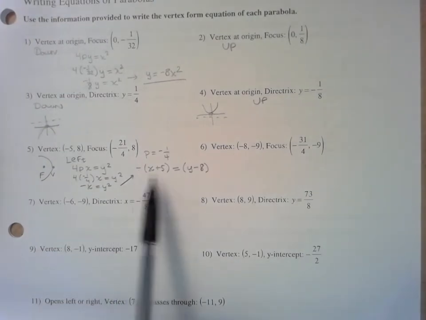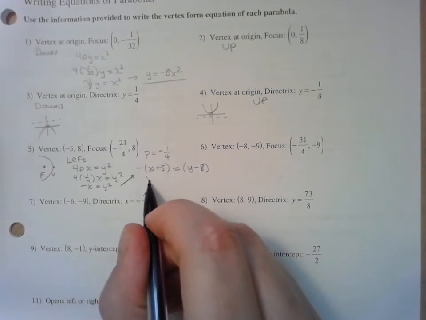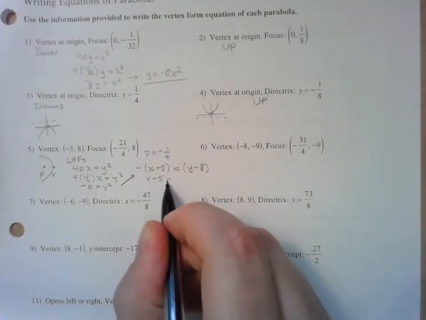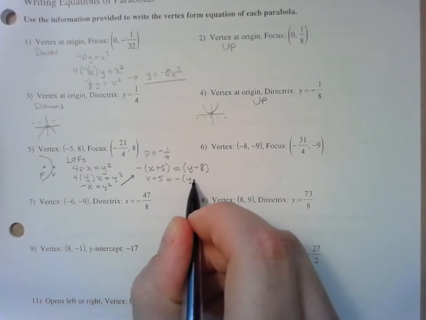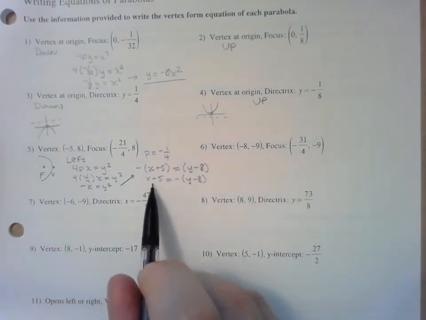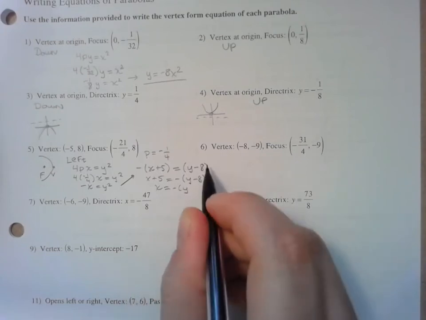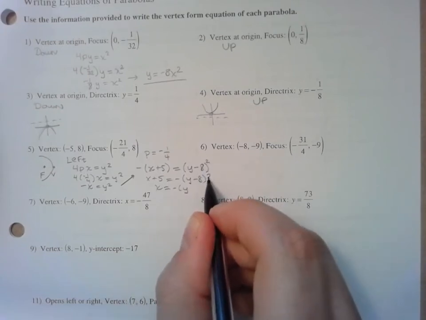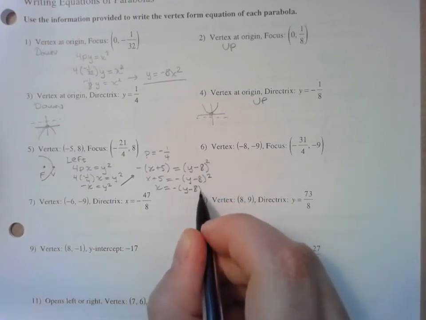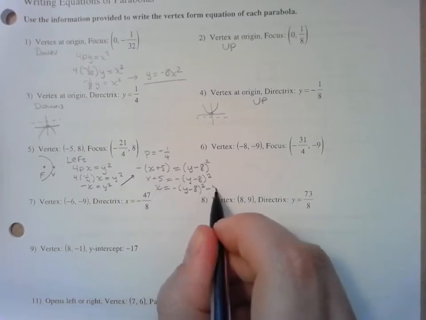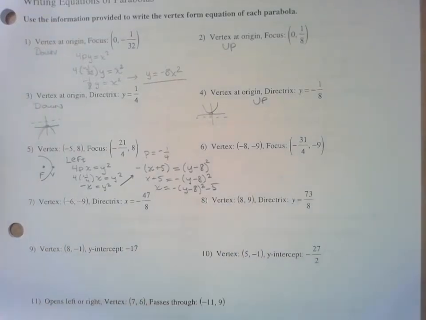Let's get rid of this negative. Let's divide both sides by negative 1. And then let's subtract 5, and this will be our vertex form. Somebody forgot to square the y. Let's subtract the 5. This is the vertex form answer for this exercise.